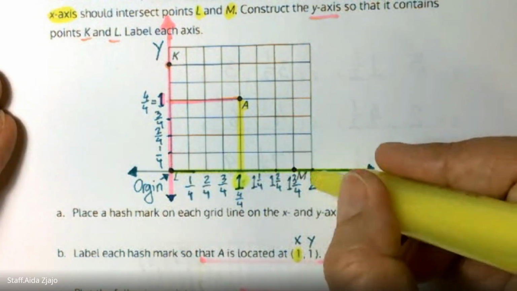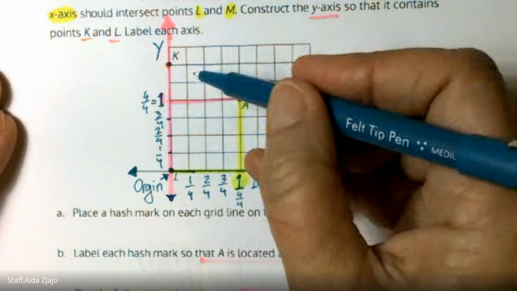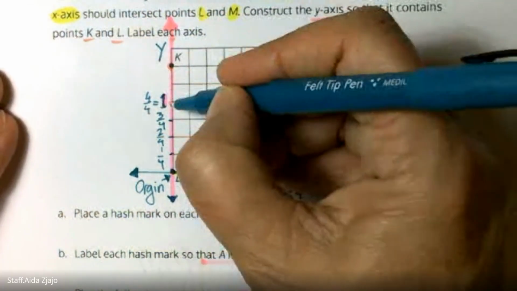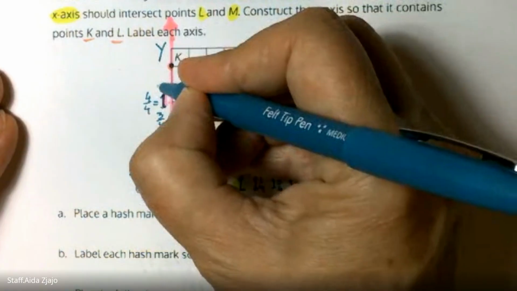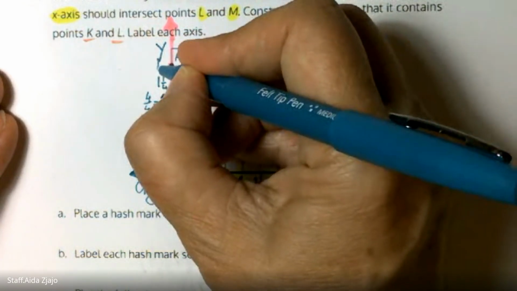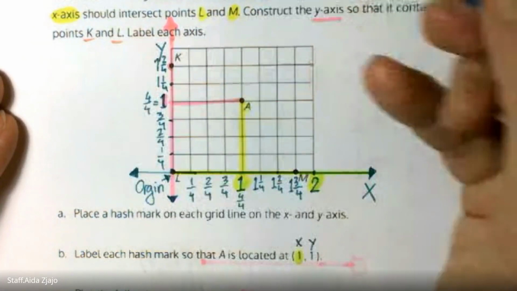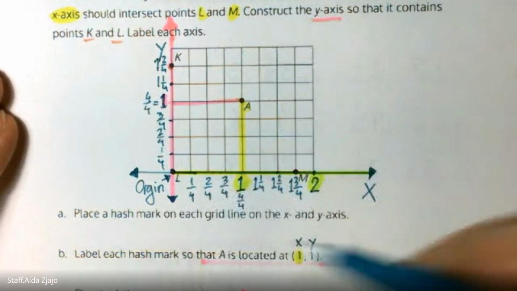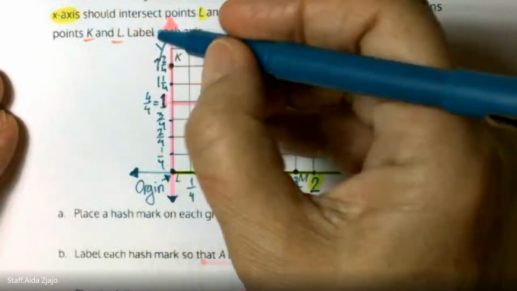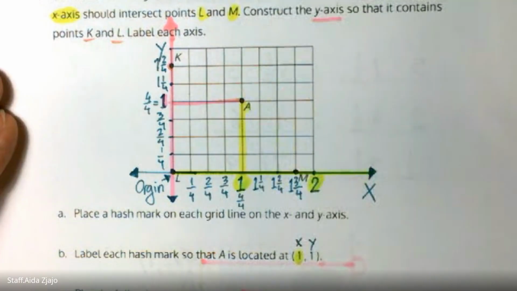This is 1. This is 2. And the same thing with the y-axis. We have 1 here, 1 and 1/4 right there, and then K is 1 and 2/4. Also, we can say 1.5. This point here is 1 3/4 if we needed that.